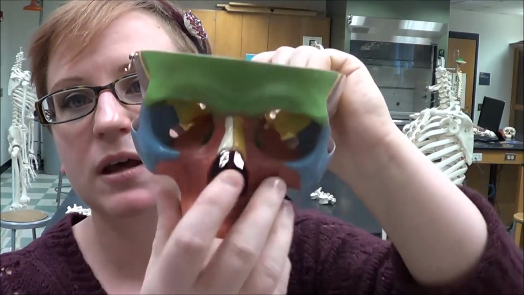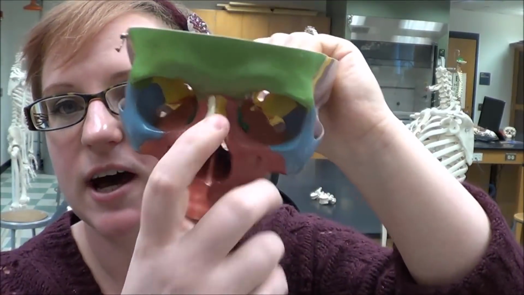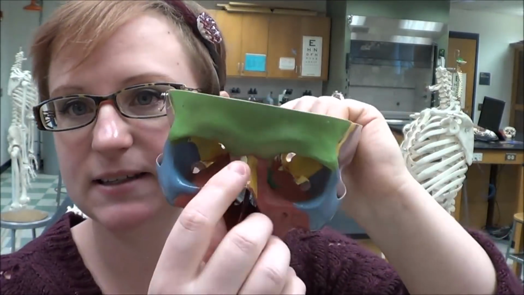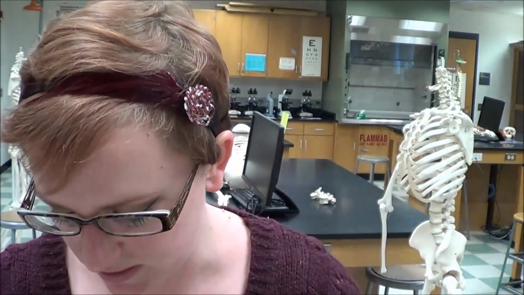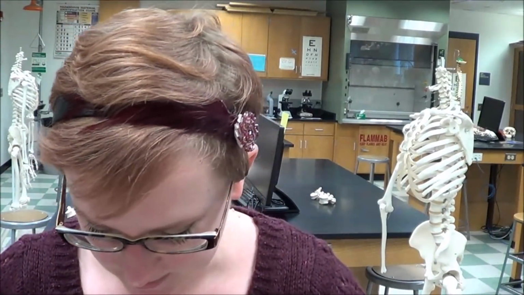Next is nasal. So there's the front of our skull again. On the top there, on the bridge of your nose where your glasses sit, that's your nasal bone. Easy peasy, right? And then next is going to be your hyoid.